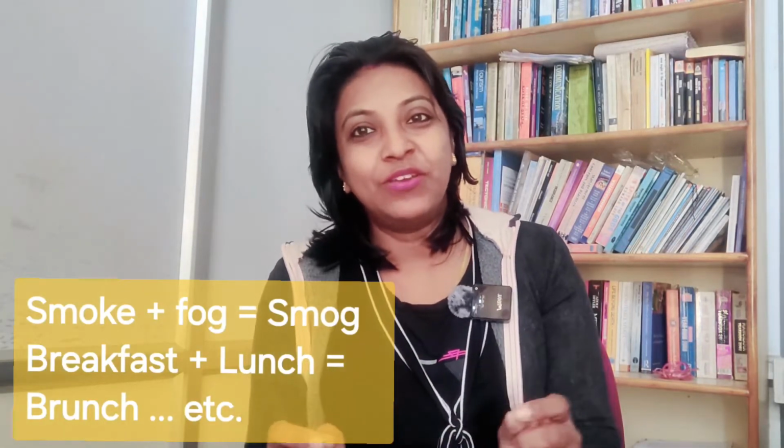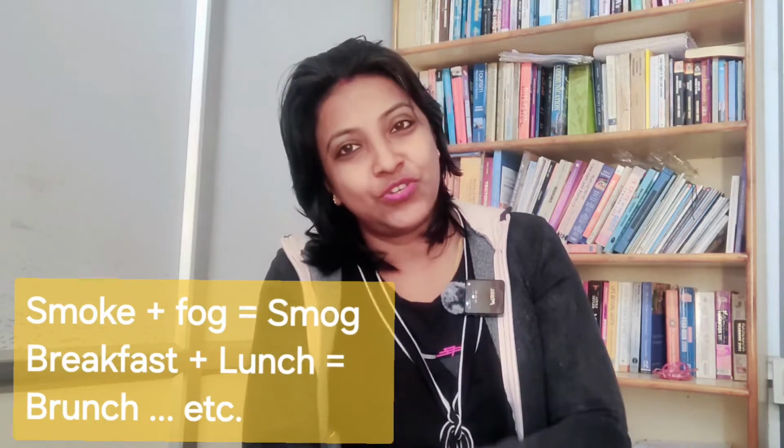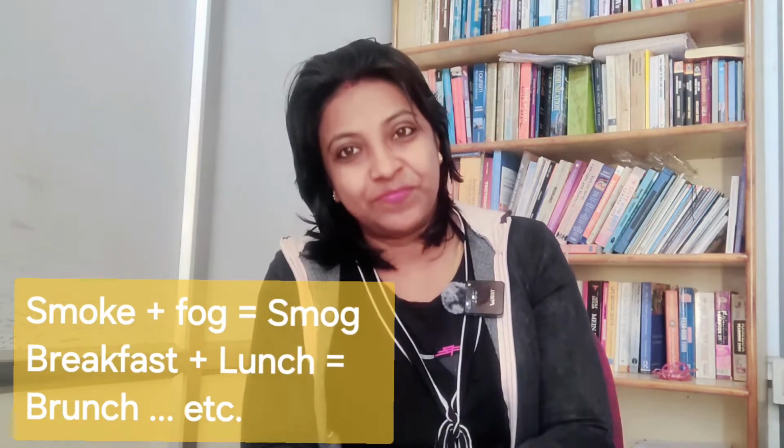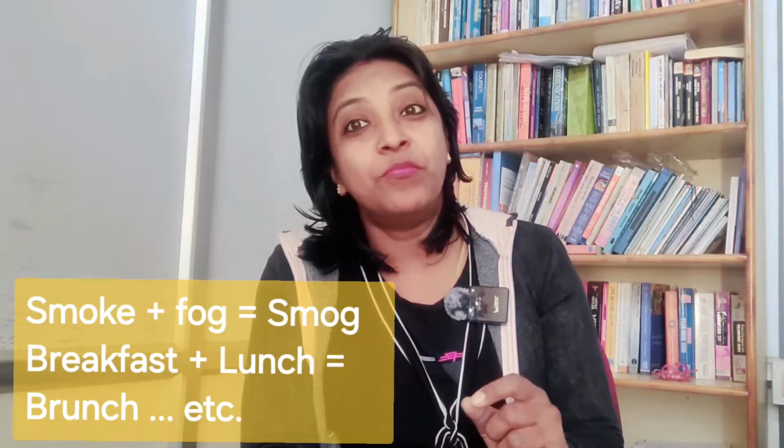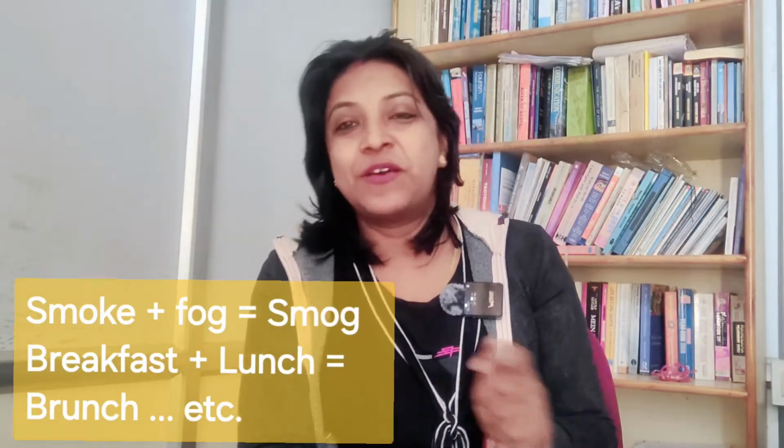So the meaning also, you see, is a combination of both. There is a blend. Again, another word is brunch. Breakfast plus lunch is brunch. Education plus entertainment, edutainment. Similarly, travel plus dialogue is travelogue. So here you are combining or blending parts of two different words. So this process of word formation is known as blending.